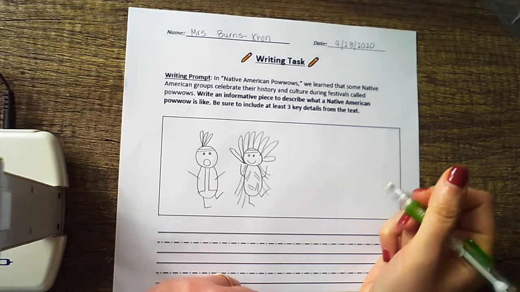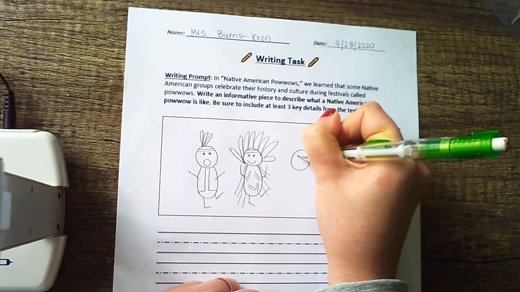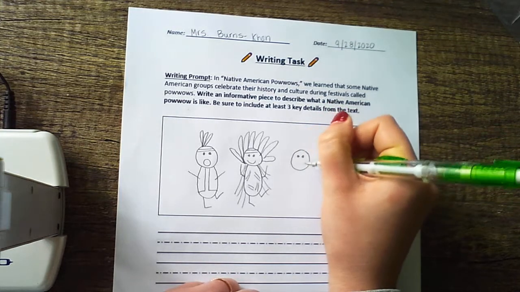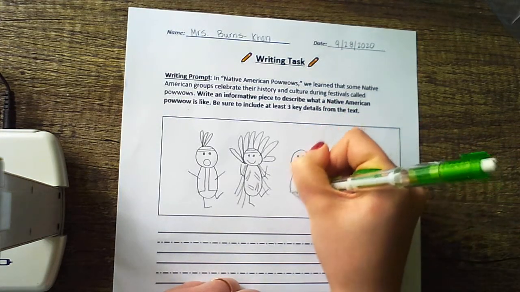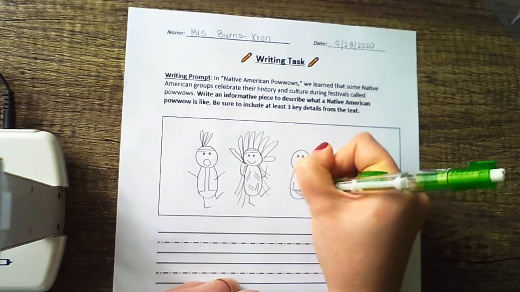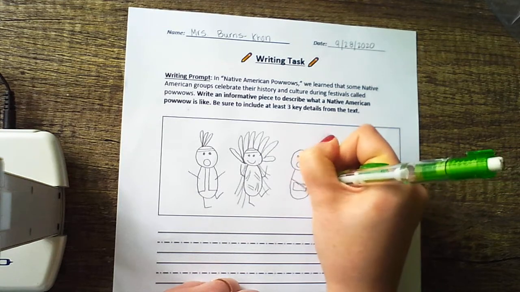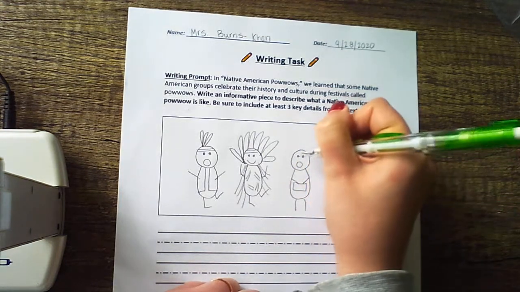And let's add maybe one more person that's a drummer, because I know that while some of the people are dancing, somebody else is making the music. And so here's the body. We're going to draw a little drum, and then the arms are going to be playing on the drum, and here's his legs. Again, he's dressed up.